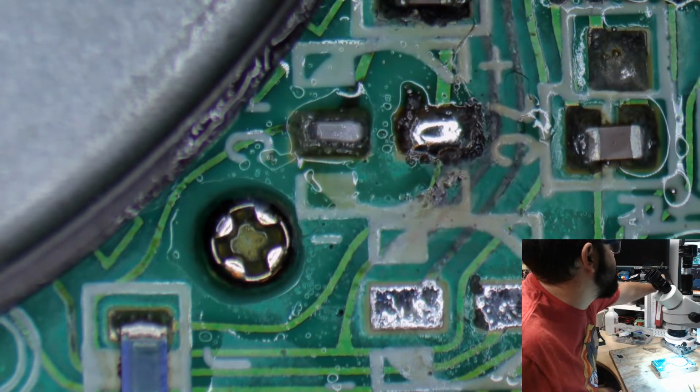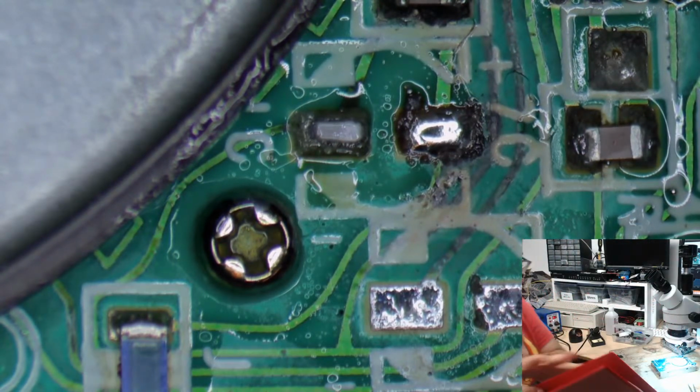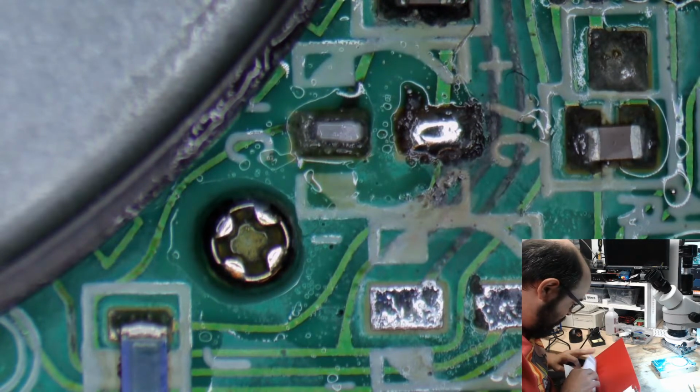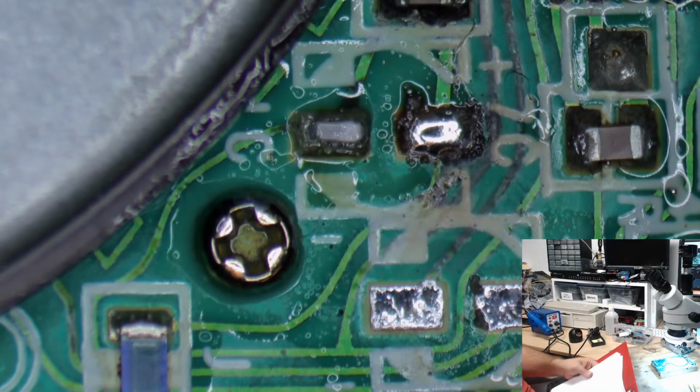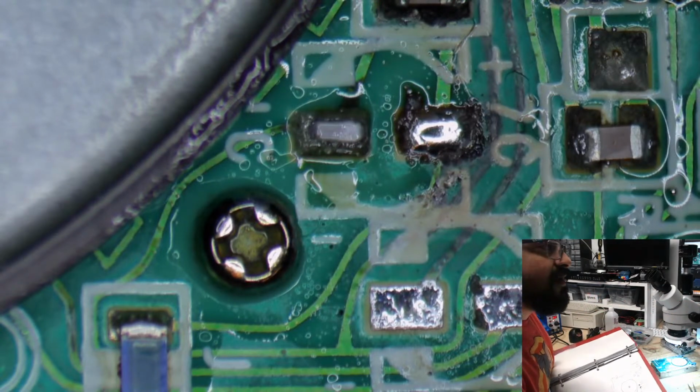Now I think I have a cheat sheet here for the IBM drive that I did. I mean, there are only two caps, but the polarity and such. Yes, here we go. I'm a bit rusty here.